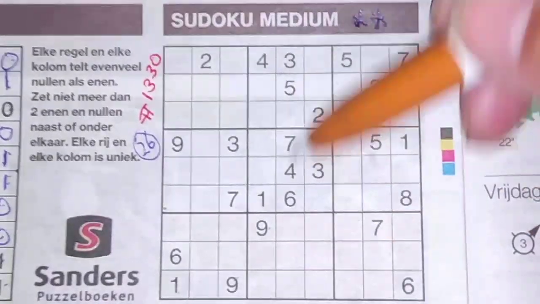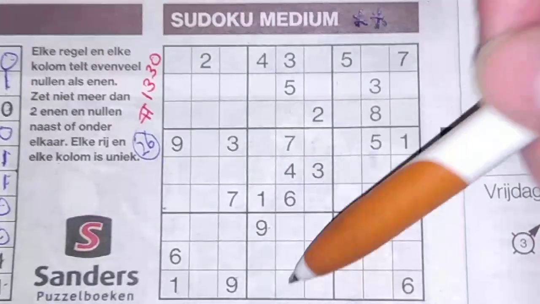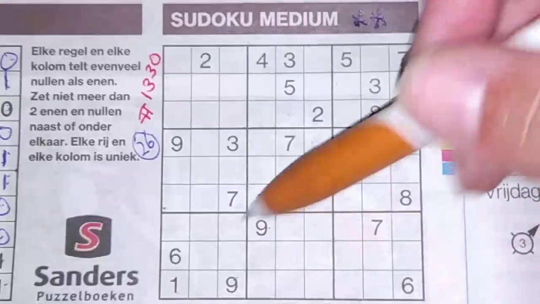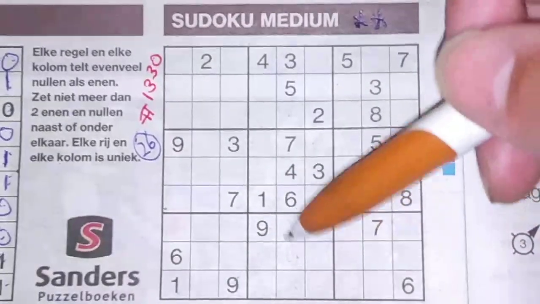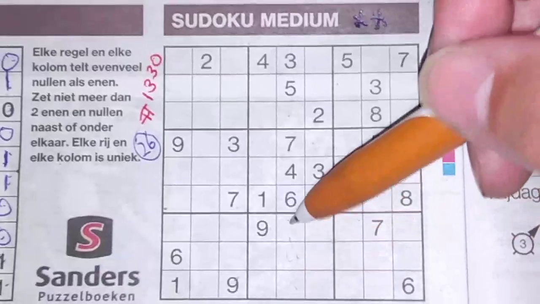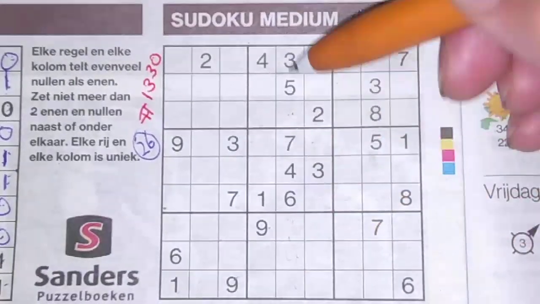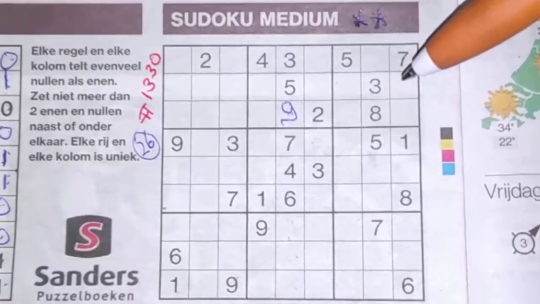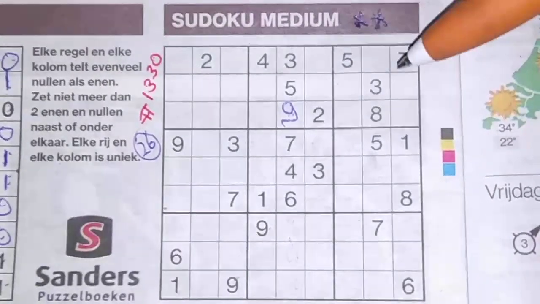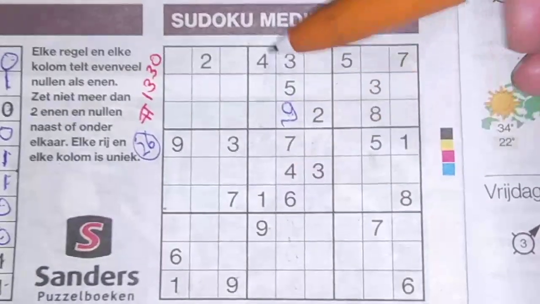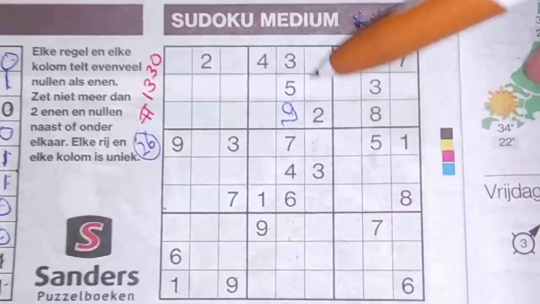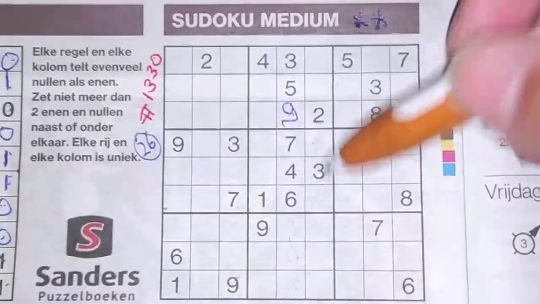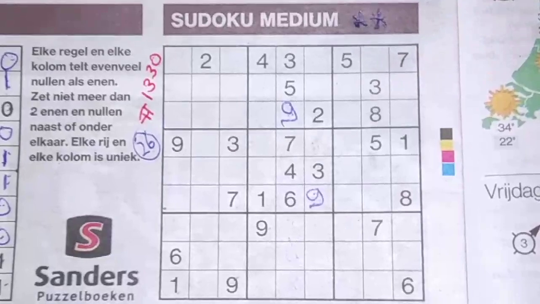In the middle column, we have 4 missing numbers. One of the missing numbers is a 9. We see here 9 in this big square, so no 9 in these 3 boxes. 1 box left in the middle column should be the 9. And then we have a 9 in this column, a 9 in the middle column, so the column next, the only 2 places for the 9 should be here or there. We see here 9, no 9 there, 9 should be there.